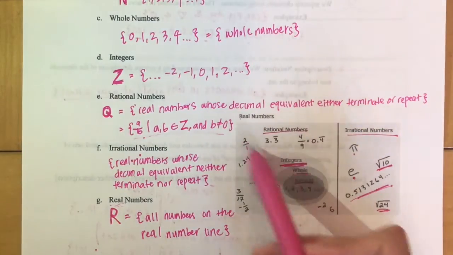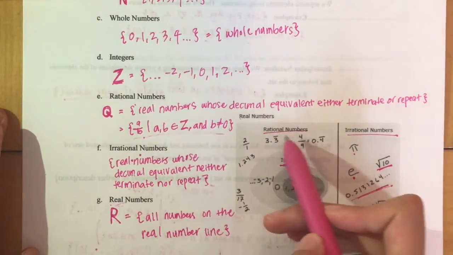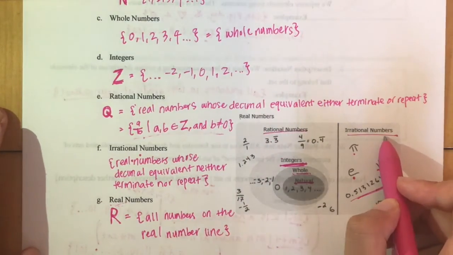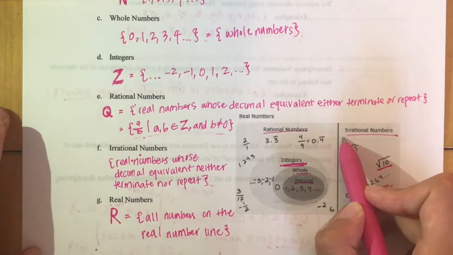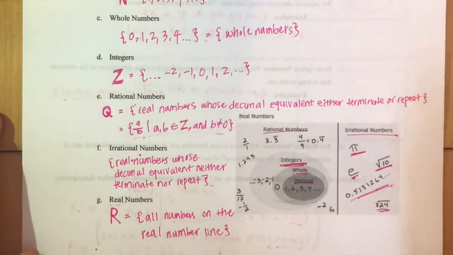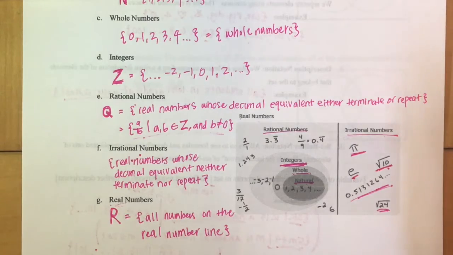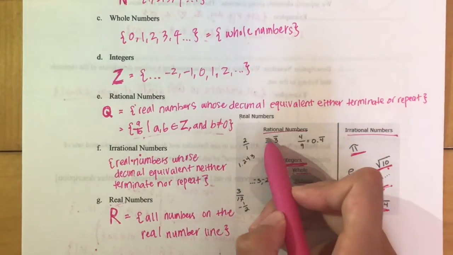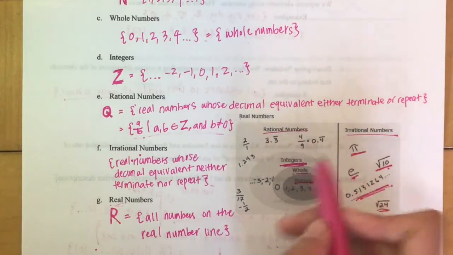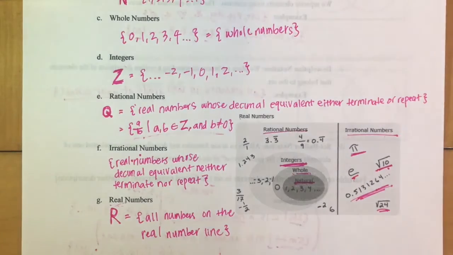If you take a look at this diagram right here, basically everything is going to belong to the real numbers, and that includes rational numbers and irrational numbers. Irrational numbers would include mathematical symbols like pi, the e symbol, also square roots that cannot be simplified down to a whole number, because those will have decimals that neither terminate nor repeat, like this one. And then in rational numbers we have integers, whole numbers, and natural numbers. Natural numbers are kind of like the smallest category you can get to. So now we're going to move on.